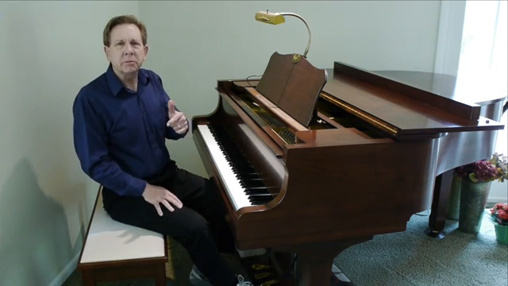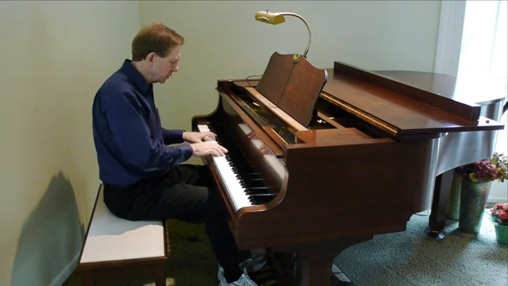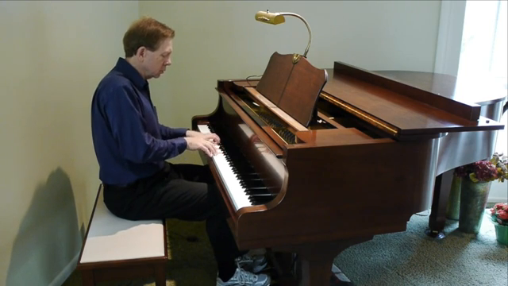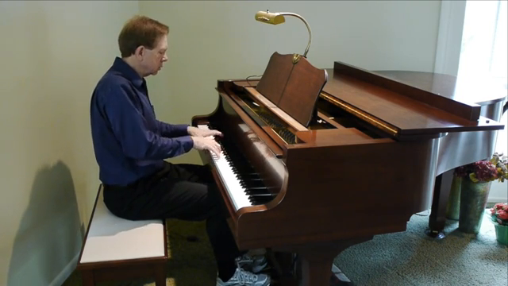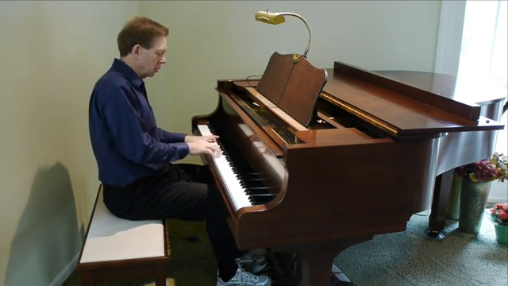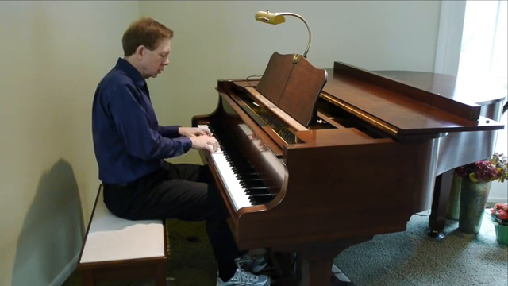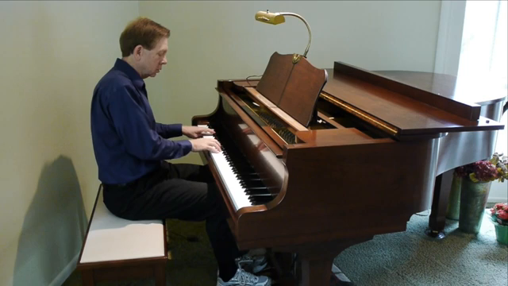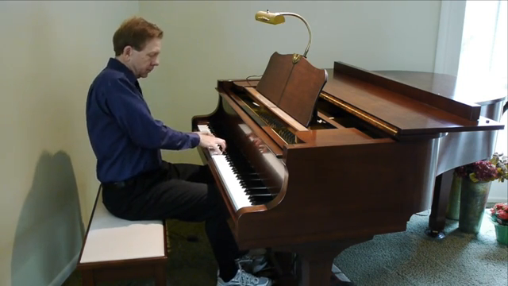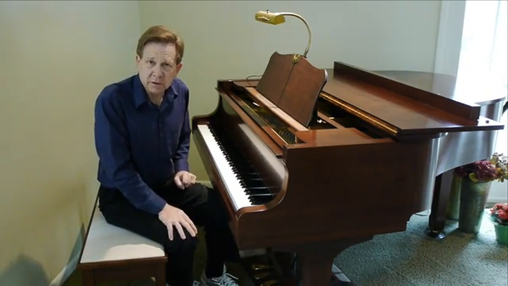So here's the bebop blues form from Blues for Alice. 1, 2, 3. That's definitely a bebop sounding type of blues.